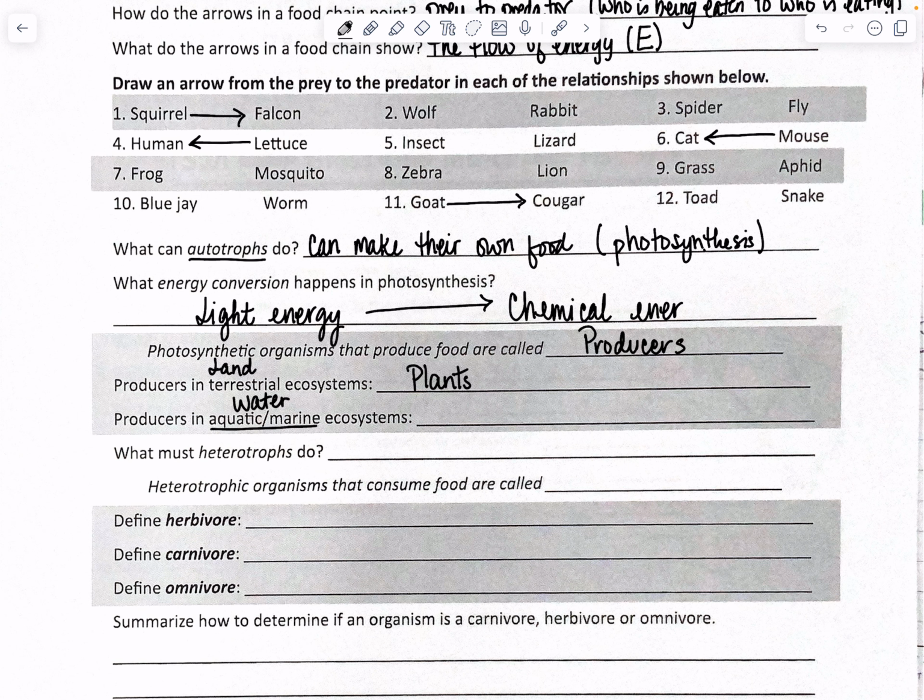And while we do have plants that live in some bodies of water, in the deep, deep ocean, we're not going to have plants that are going to start off the food web. So instead, those producers are known as phytoplankton, and we can also have algae in this role.